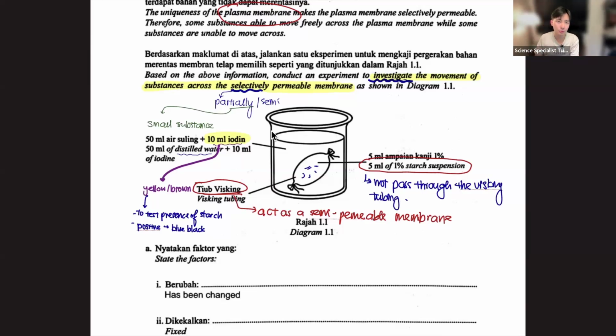And what will pass through? Probably water, probably iodine. Probably iodine water. All right? So that is the function of Visking tubing, to separate starch and the iodine. You probably need to prepare the Visking tubing first, then you lower it inside the beaker with distilled water and iodine. But that one later we'll see the procedure.